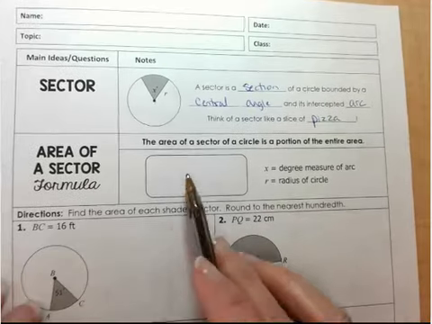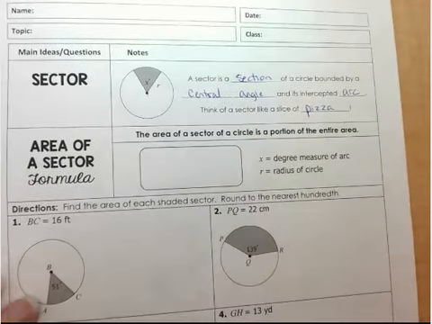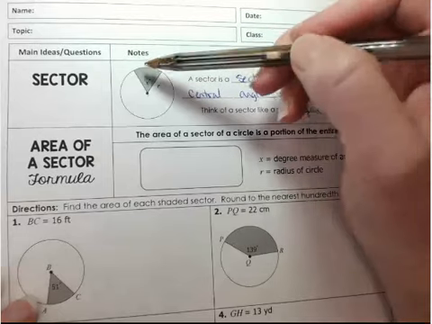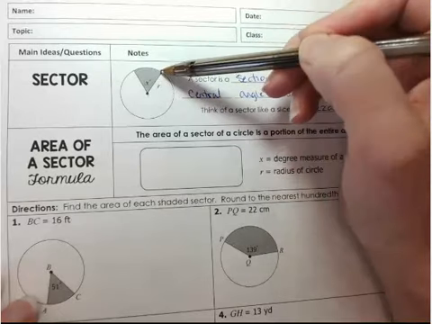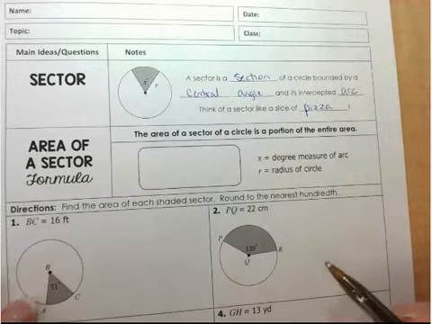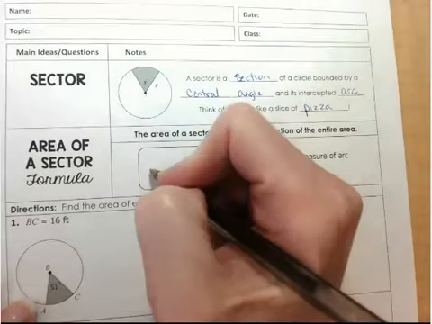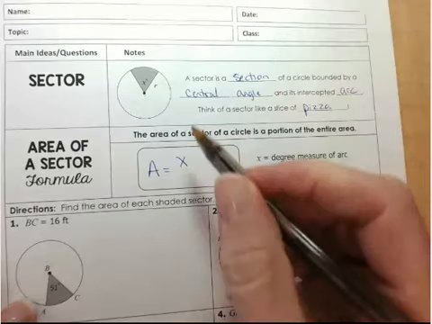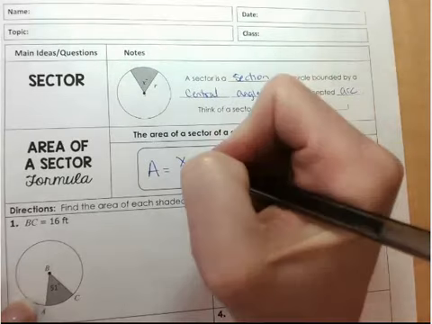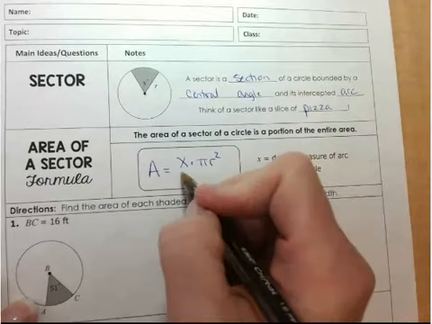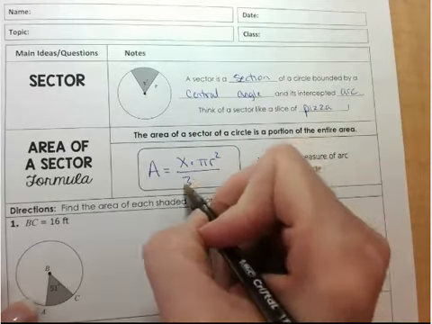So here we have the area of a sector of a circle. We have a formula for this, and this is very similar to when we calculated the arc length of just a piece of a circle. All right, so our formula is going to be A is equal to x, so that's our degrees, times pi r squared, which is the area of a circle, and we're going to divide by 360.